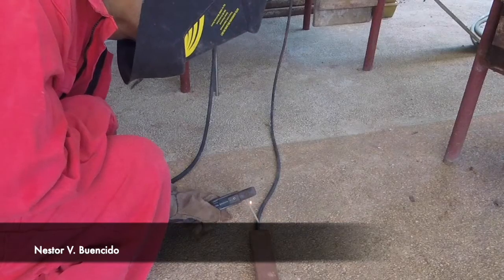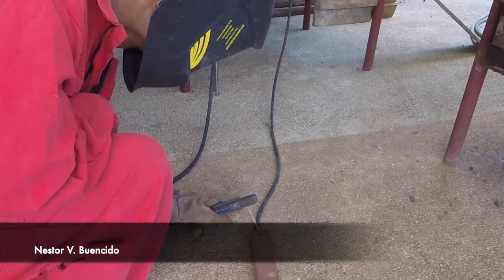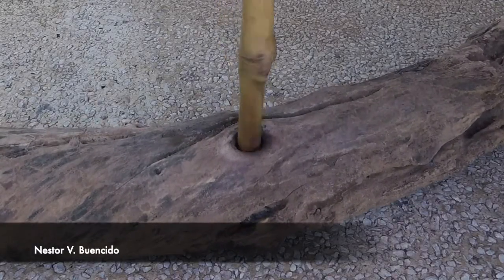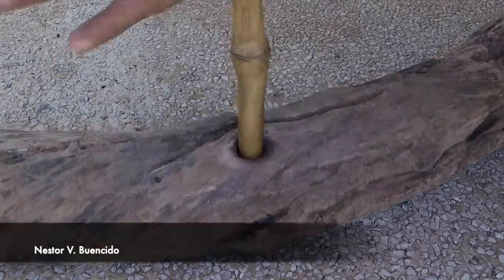Spark from welding, when close to combustible materials or flammable vapor. Friction from the match. Rubbing of two objects against each other, as in the primitive way of starting a fire. Grinding machine, cutting or sharpening the metal when close to combustible materials or flammable vapor.